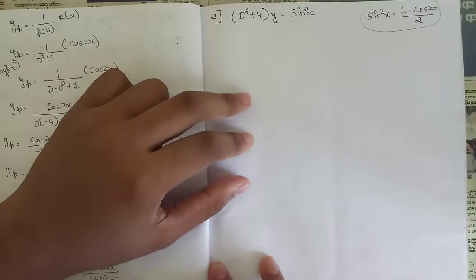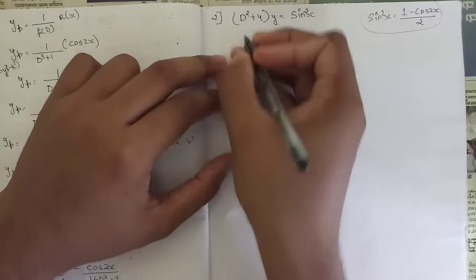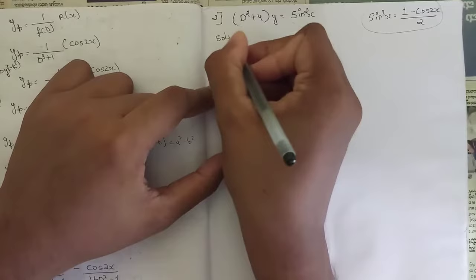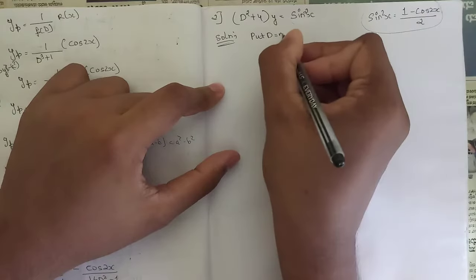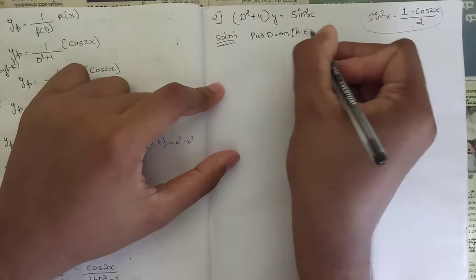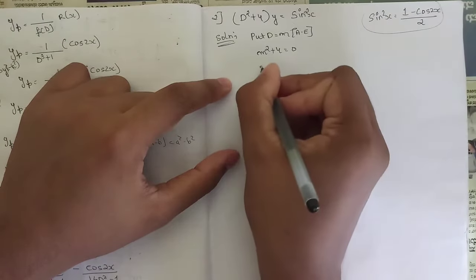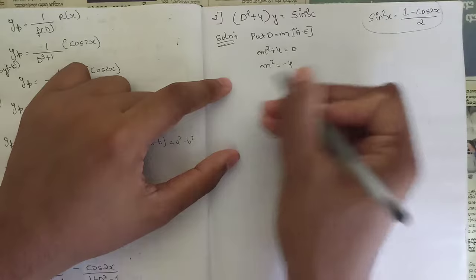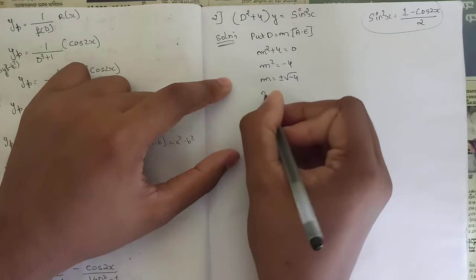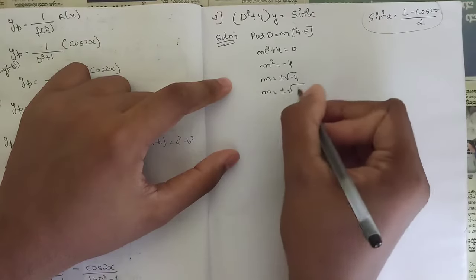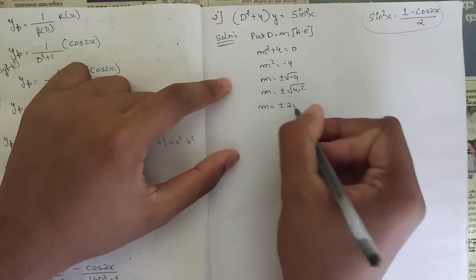Okay. Yeah, so now we'll solve this. The left hand side remains the same. So put d is equal to m. So this would be m square plus 4 equal to 0. Bring 4 to the other side, m square is equal to minus 4. m is equal to plus or minus square root of minus 4. m is equal to plus or minus square root of 4i square. So therefore m we get as plus or minus 2i.